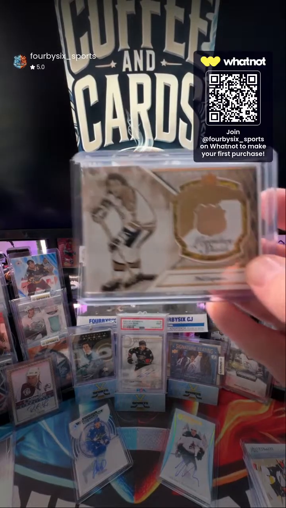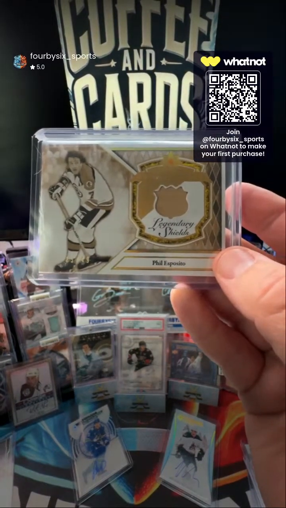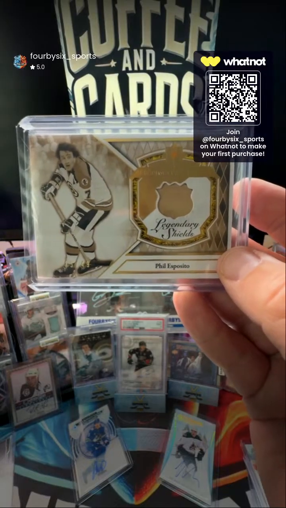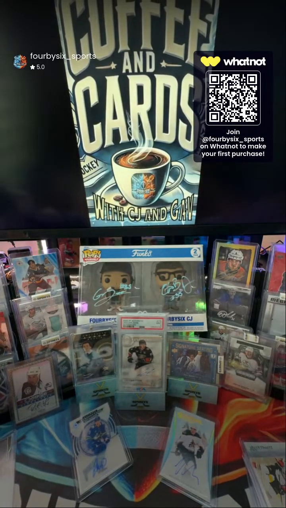Hey Boston, what do you think of this? Pulled this one yesterday. Legendary Shield out of Espo. That's pretty sick. The hockey card market is good. It is very, very good.